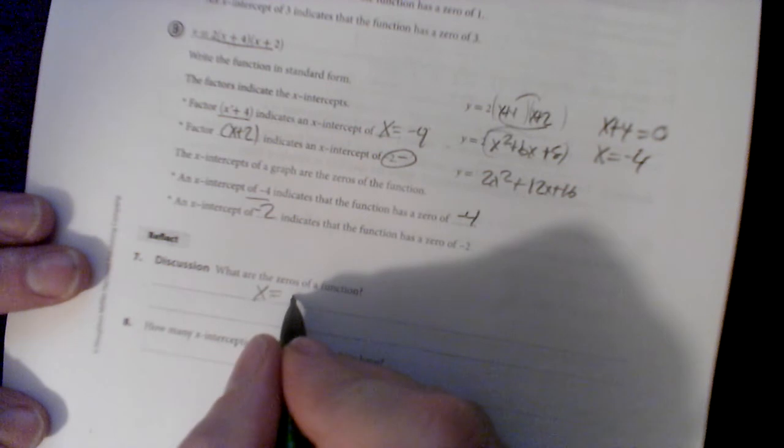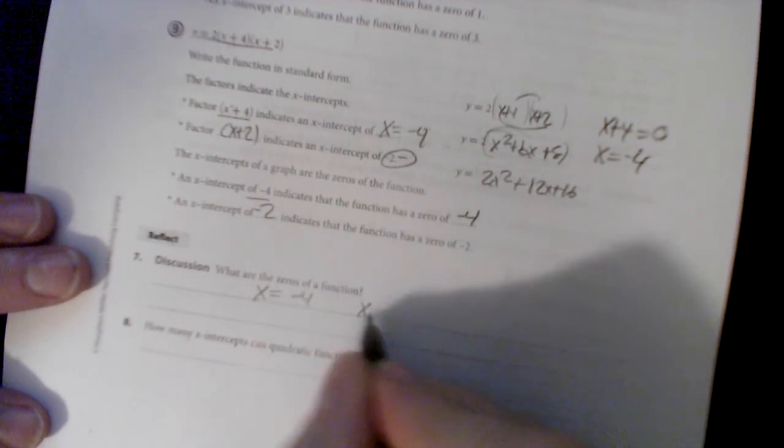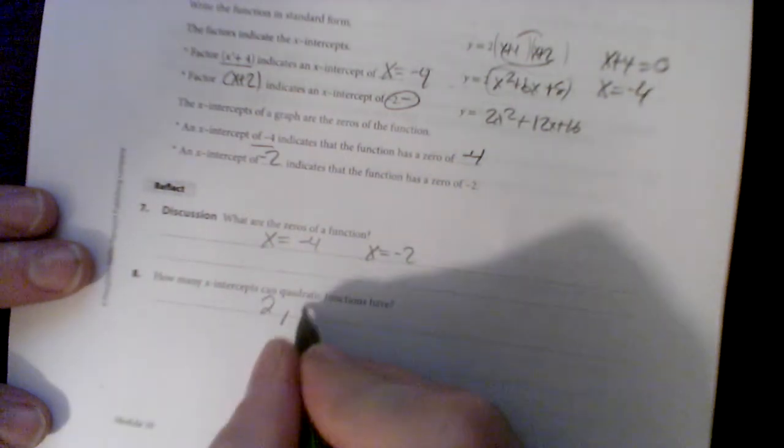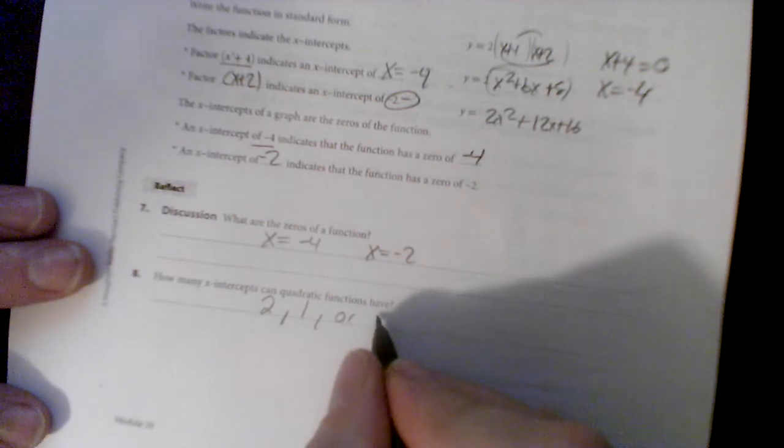And literally you're done. What are the zeros of the function? x equals negative 4 and x equals negative 2. How many x-intercepts can quadratic functions have? Well, 2, 1, or 0.